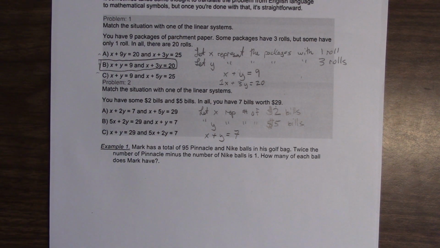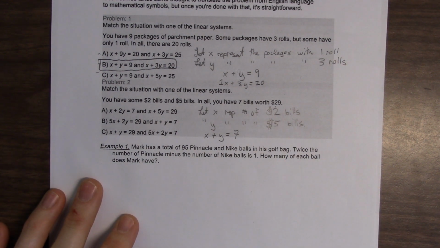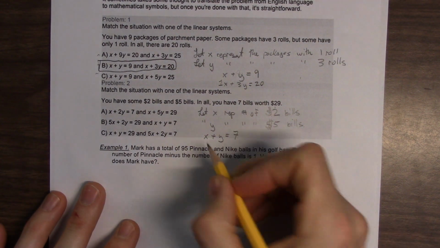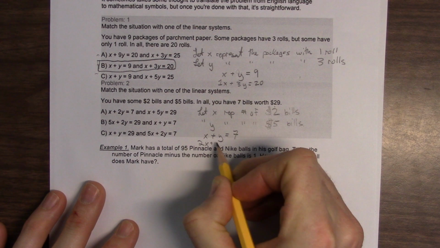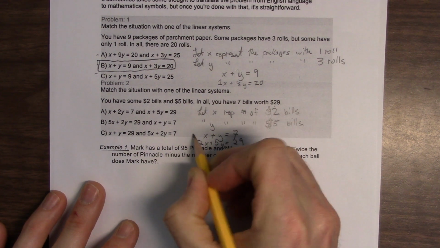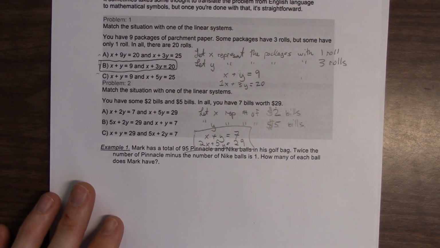Next, we know we have 7 bills worth $29. How do you think we could write the second equation? If X is the $2 bills and Y is the $5 bills, how could we write it out? 2X plus 5Y. Beautiful, those look good to me.